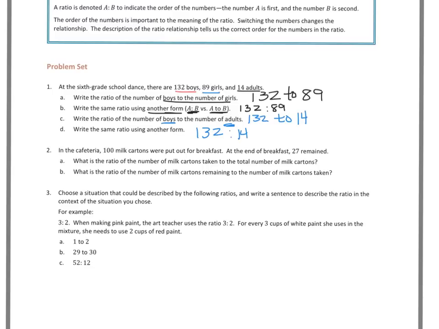So let's go to 2. In the cafeteria, 100 milk cartons were put out for breakfast. At the end of the day, 27 remained. So A says, what is the ratio of the number of milk cartons taken to the total number of milk cartons? So they didn't give us that information. They gave us what was left and what we started with. So I'm going to subtract those to see how many milk cartons were taken. And it's going to be 73.